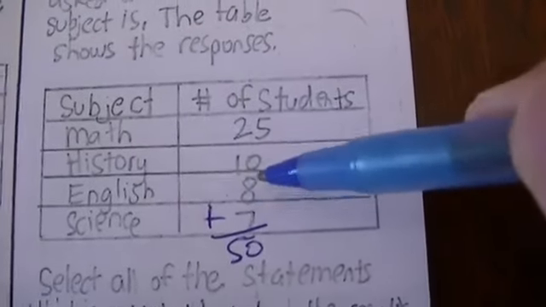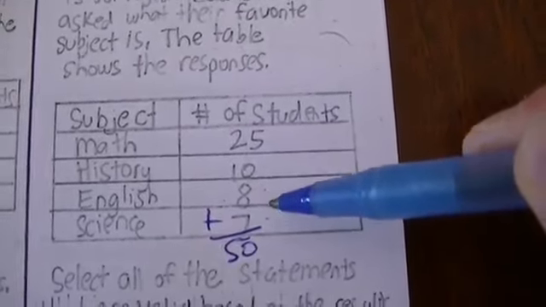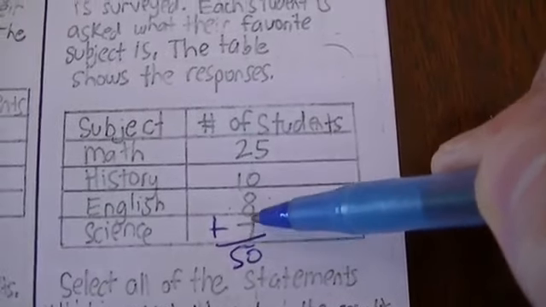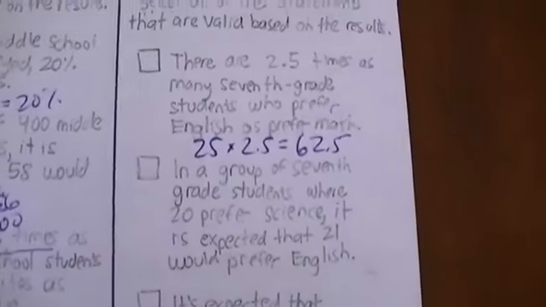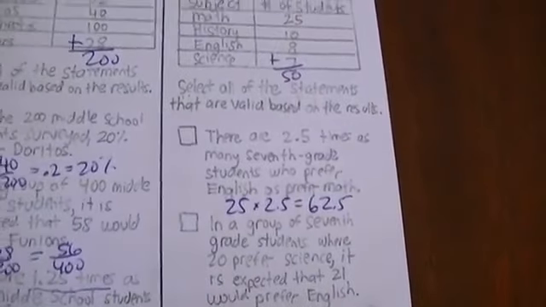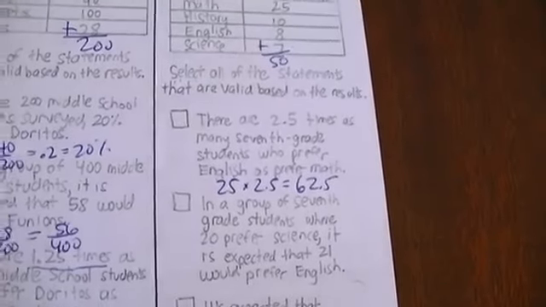Okay, in a group of 7th grade students where 20 prefer science, it's expected that 21 would prefer English. So English is one more than science in this data, but it's not always going to have, science is not always going to be one less than English, because remember you have to maintain the ratios like we did over here. So let me go ahead and just make up an example just to show you that English is not always one more student than science.